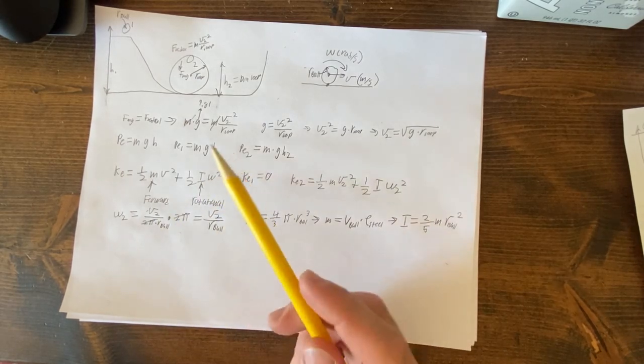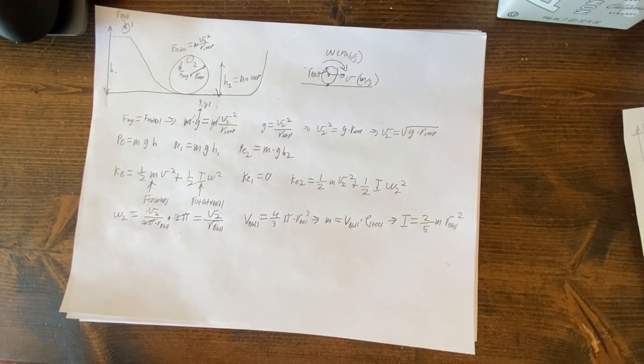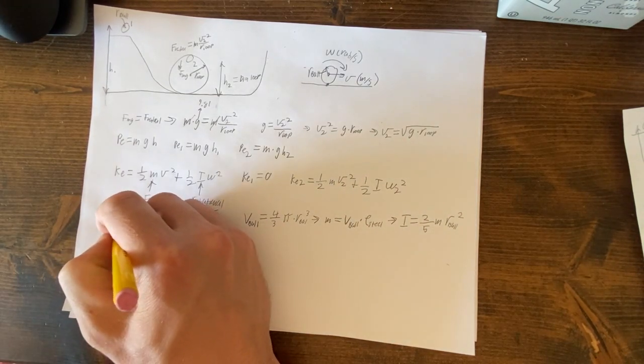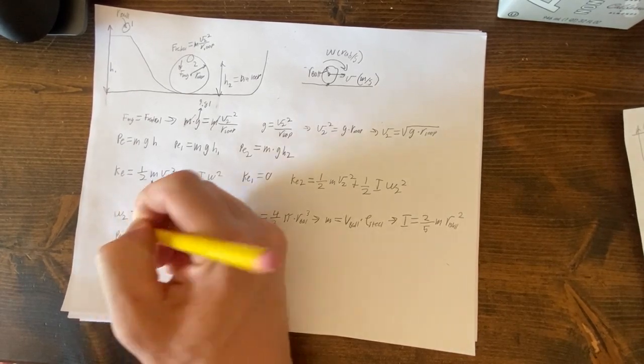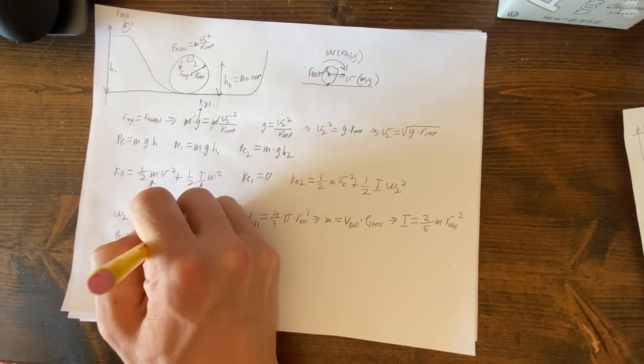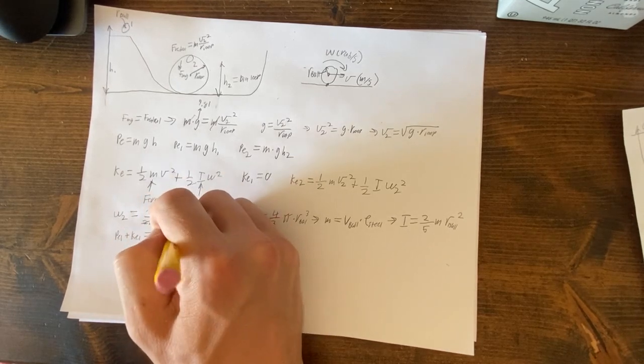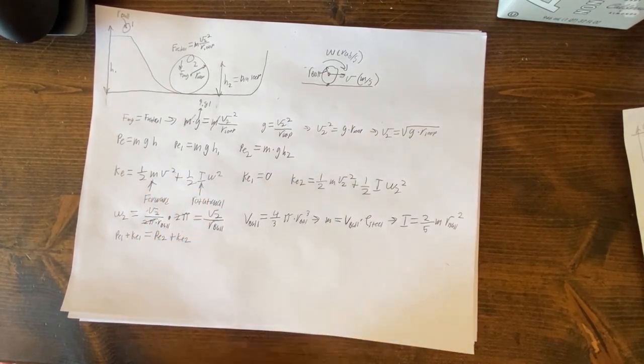because we're able to find the omega. Okay, so yeah, now what we could do is say that the energy at state 1 is equal to the energy at state 2. So we could say very generally PE1 plus KE1 is equal to PE2 plus KE2. In this system, we have neglected work done by friction.